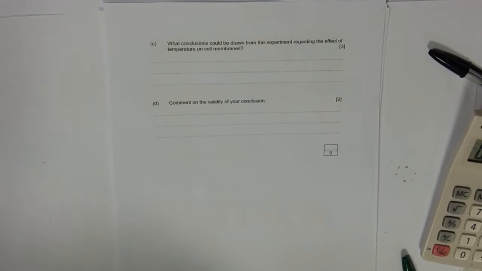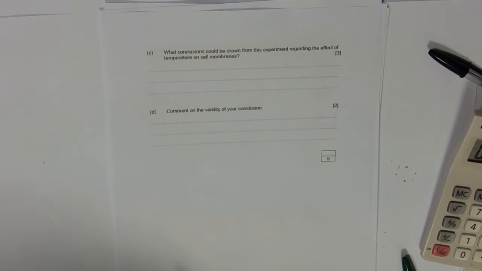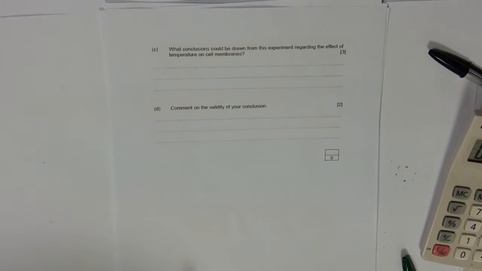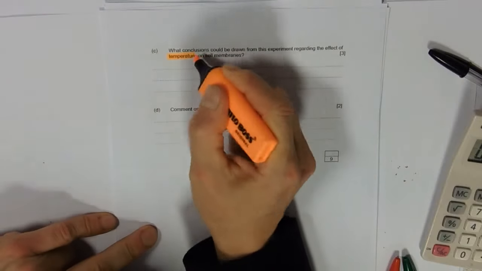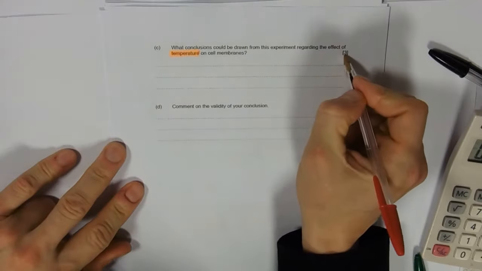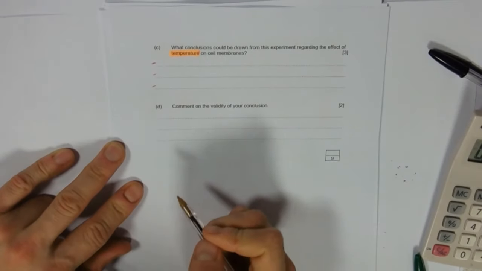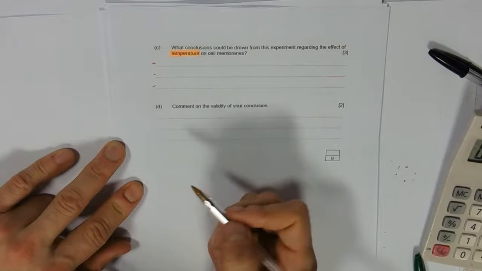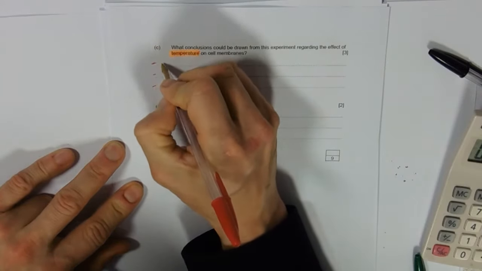What conclusions can be drawn from this experiment regarding the effect of temperature on cell membranes? So really they are wanting some science here. And as we are talking about temperature, then we're going to talk about kinetic energy or movement of something. Okay, we've got 3 marks here, so we're going to have to say 3 separate points. So what does temperature do to anything?